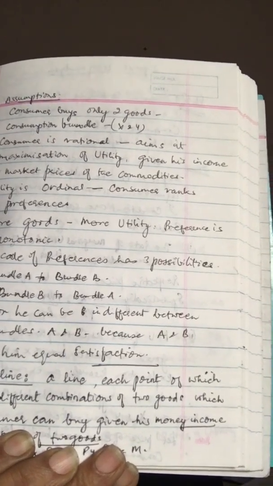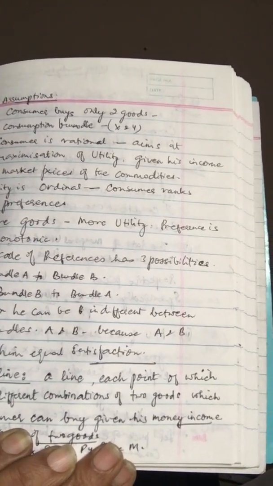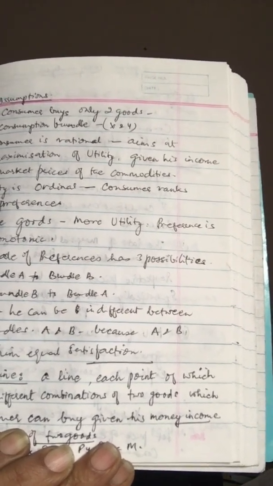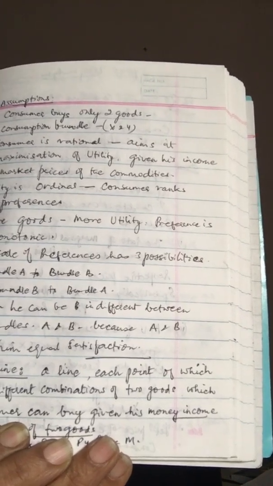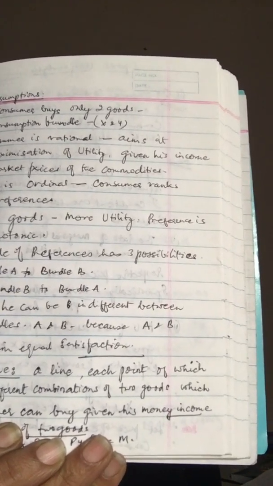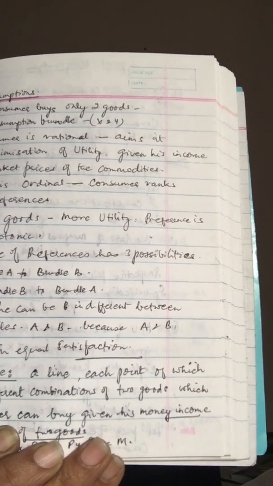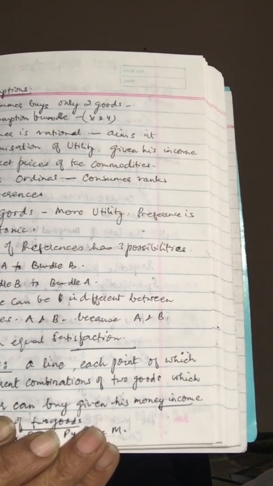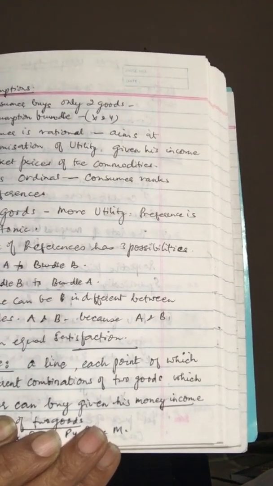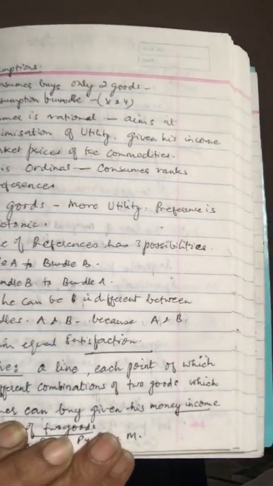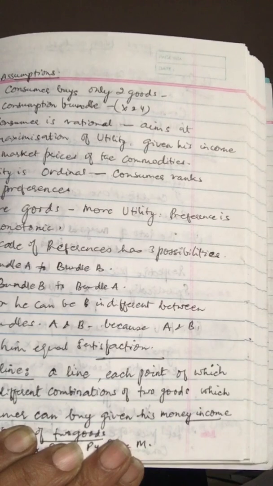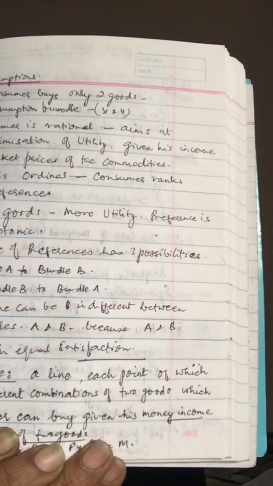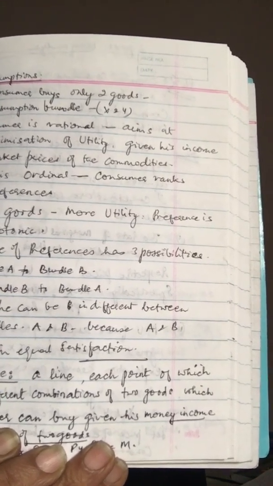Then of course there's another assumption: more goods, more utility. Well, this is human nature. If somebody has more of a good, we always prefer that. We would take a bundle in which there is more of one good or the other. So this is put down as monotonic preferences. According to this, maybe we can talk about the scale of preferences. It refers to the ranking of preferences by the consumer. So the consumer ranks his preferences regarding different bundles. That is called the scale of preferences.